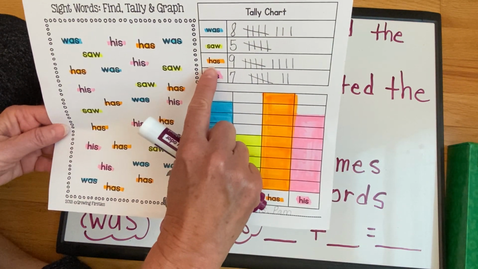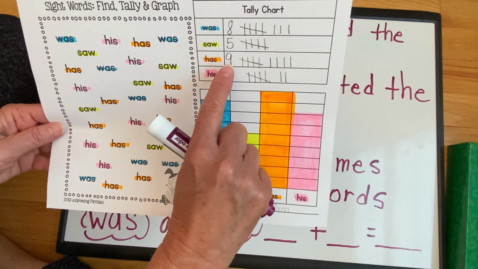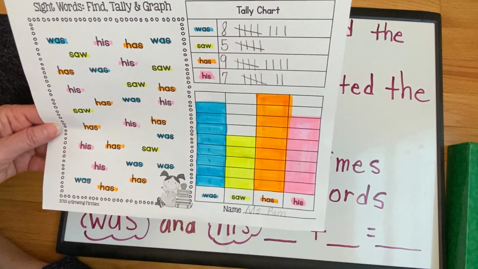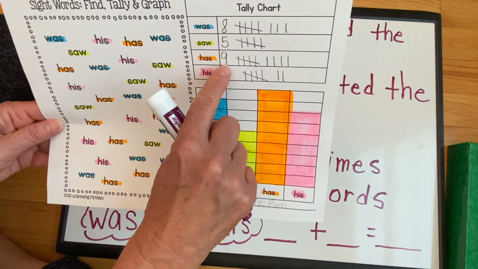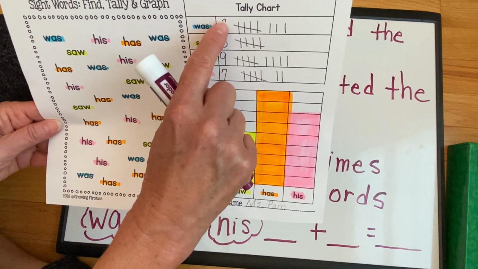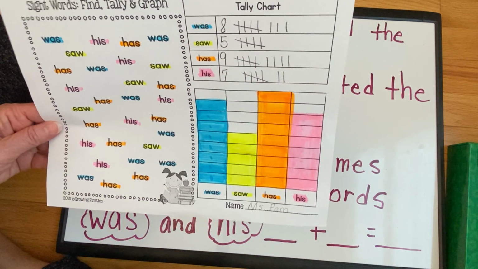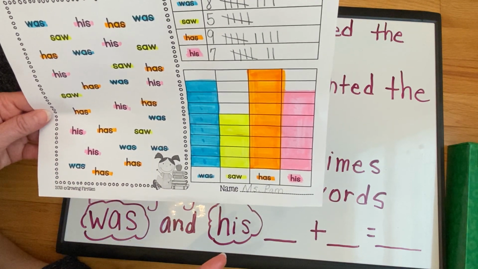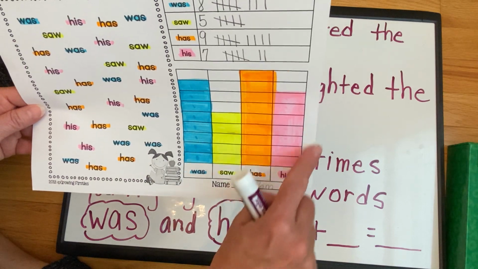If you said the word has, you're correct, because we highlighted the word has 9 times. And is 9 greater than 8, 5, and 7? It sure is. And you can also double check that by looking at your bar graph.